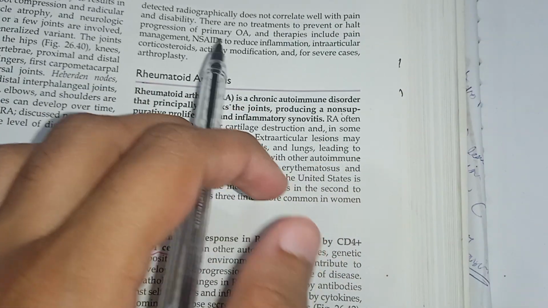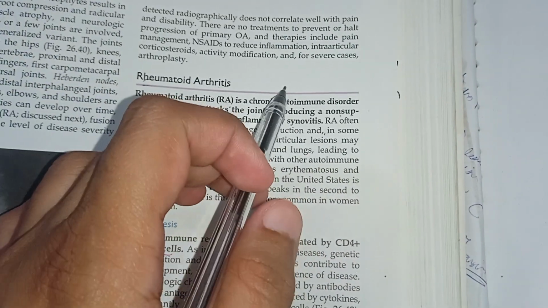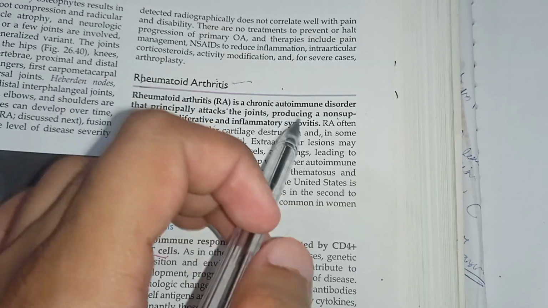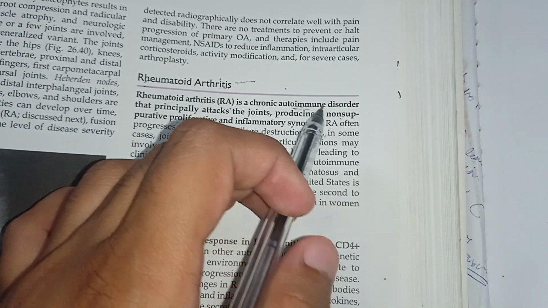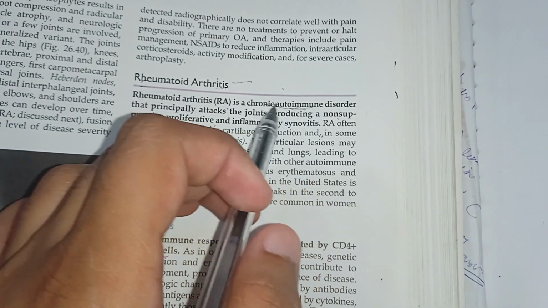So what we have understood so far: rheumatoid arthritis is it acute or chronic? So it's a chronic condition. Secondly, it's an autoimmune disorder. It's a very important point to remember.